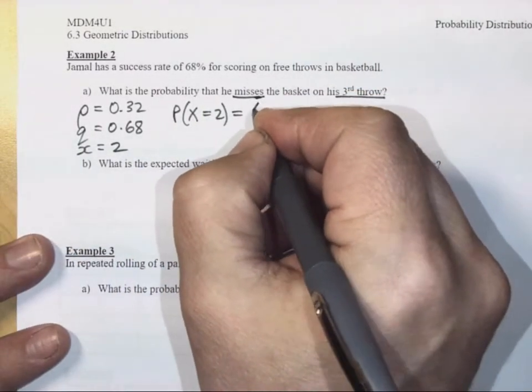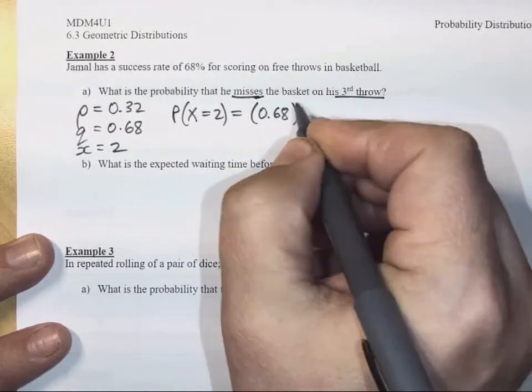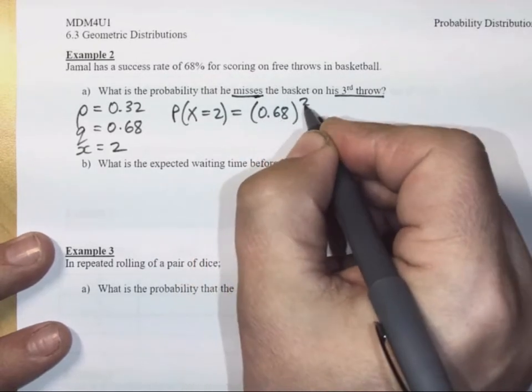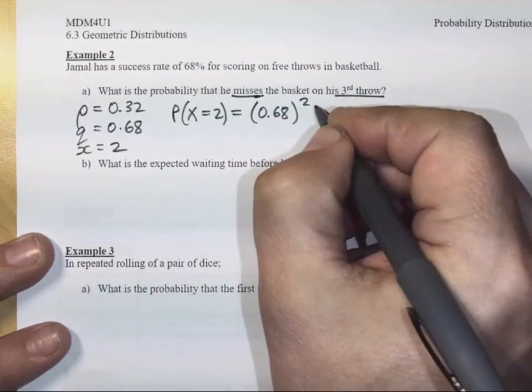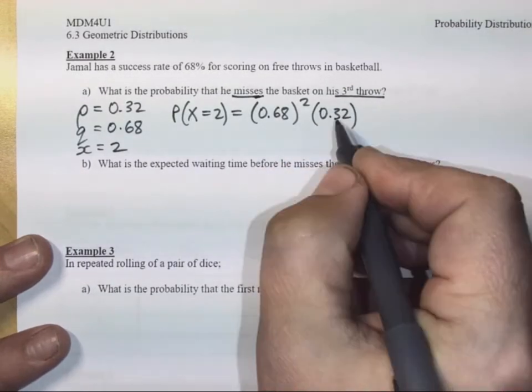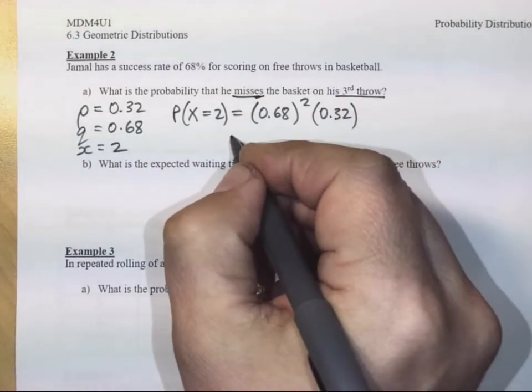And that means that we need to multiply the percentage chance that he made the first 2 baskets, 68% chance of making a basket, that happened twice. And finally, he missed on the last one, on the 3rd throw, 0.32, technically raised to the 1 if you like.